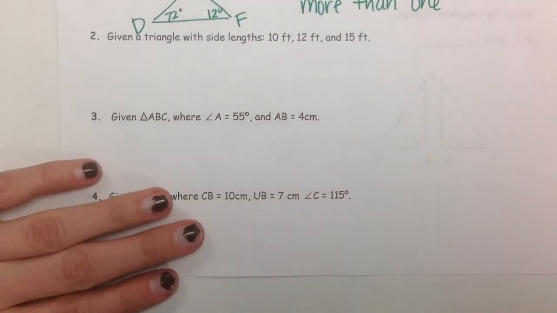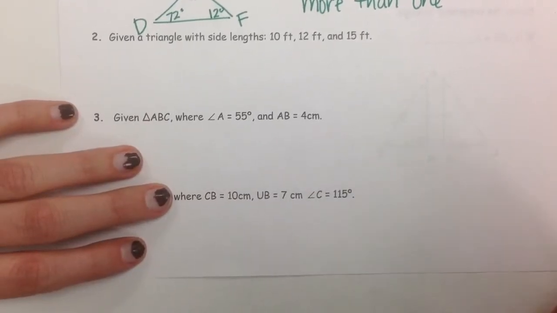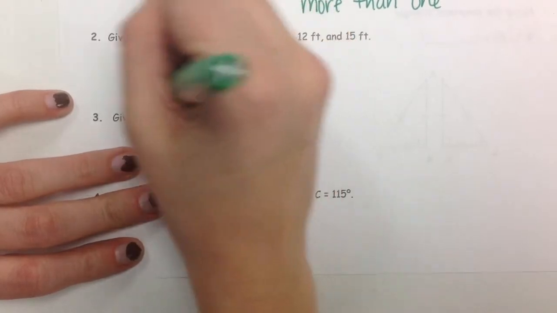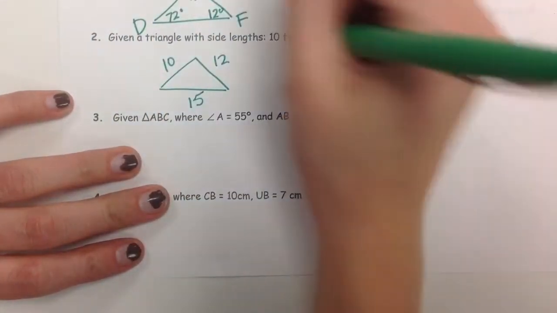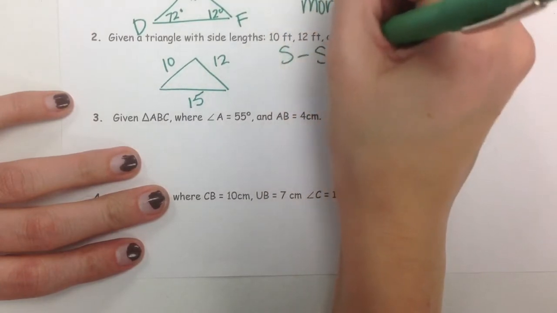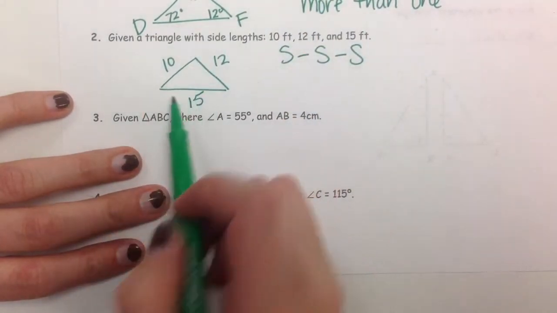Example 2. Given a triangle with side lengths 10 feet, 12 feet, 15 feet. I could sketch this one out, again, just to kind of get an idea. We've got 10, 12, 15. I know that I'm given 3 side measures, which is a unique triangle theorem, but I got to make sure that these side measures work.